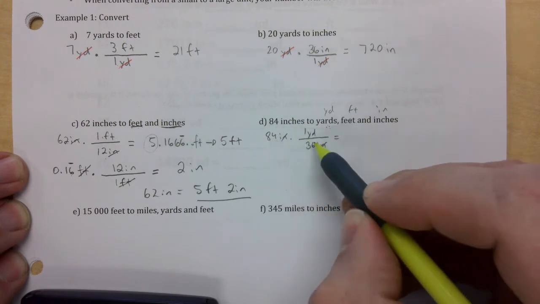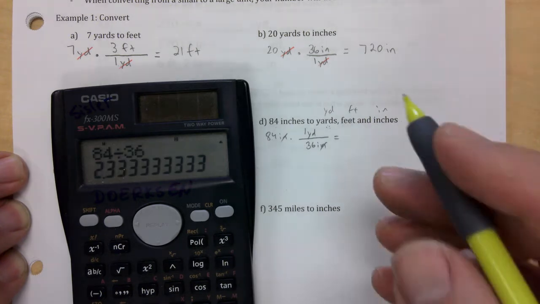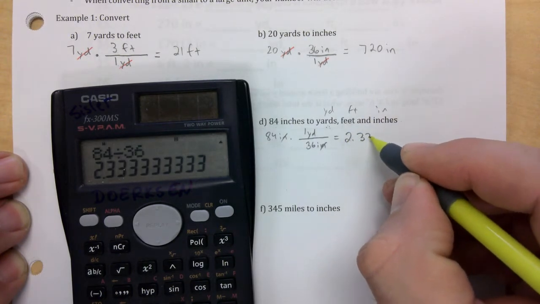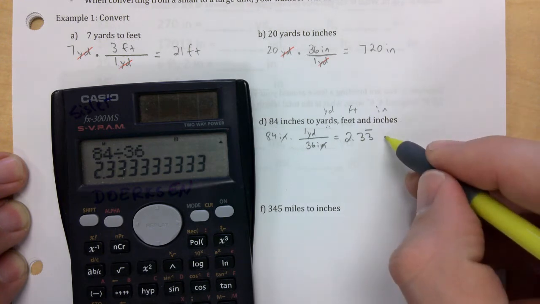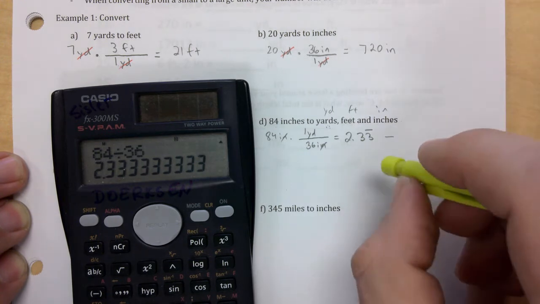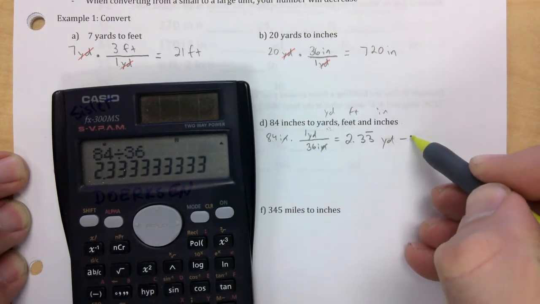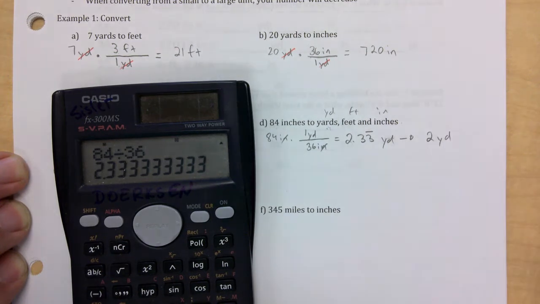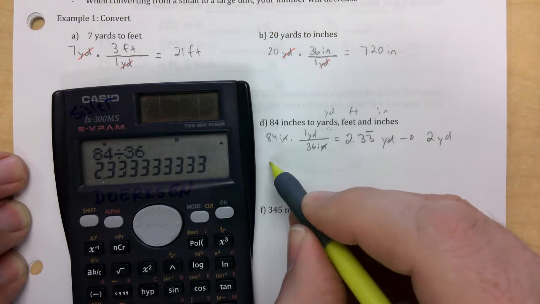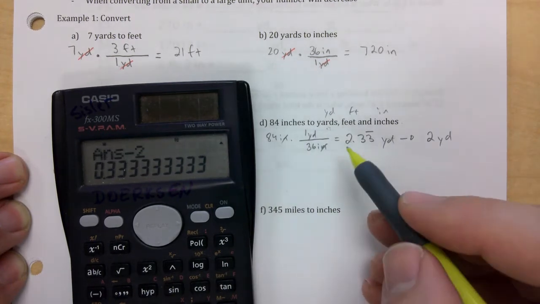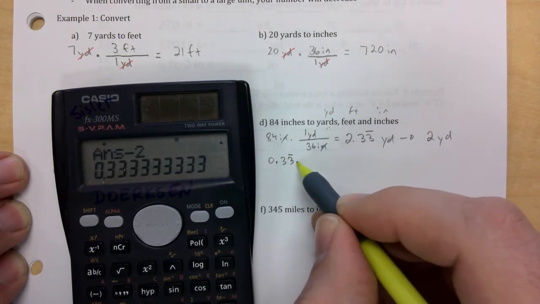So it's 84 divided by 36. I'll show you how I do that. And that's 2.33, and that's repeating. Okay. And just so you know, this is in yards. You take 2 yards out of that, and you will take the remainder and keep converting. So you go minus 2, you take away the whole number, so your 0.33 repeated, and that is in yards.